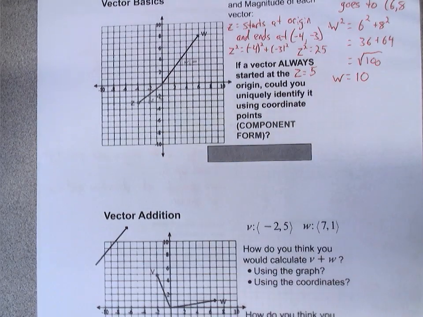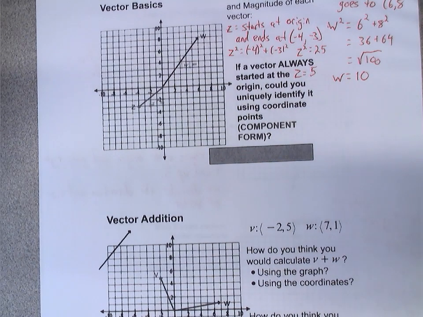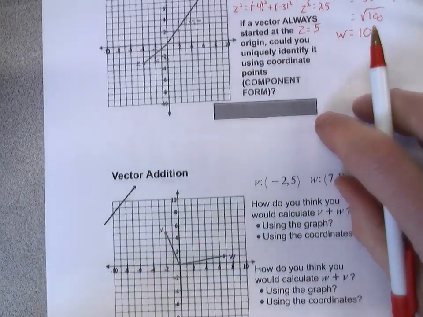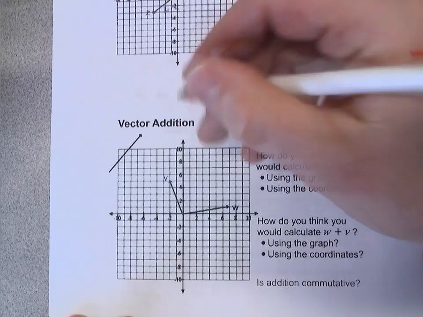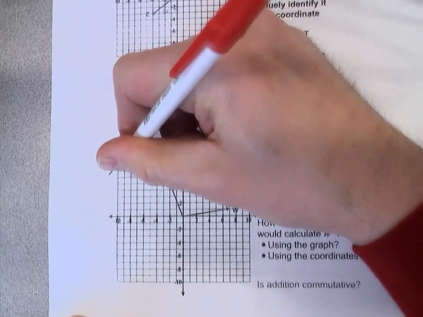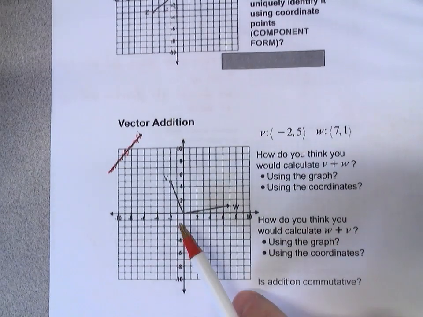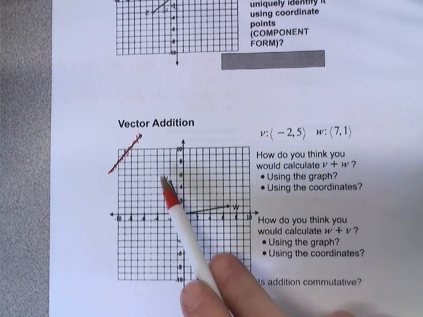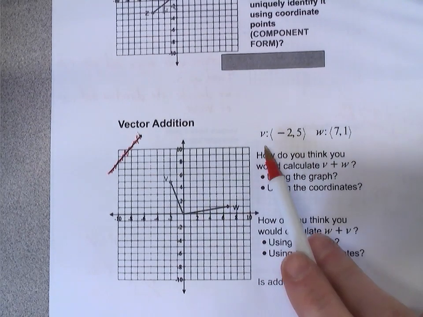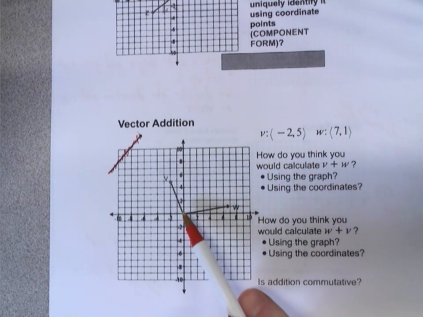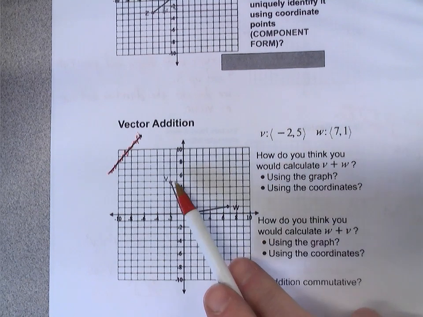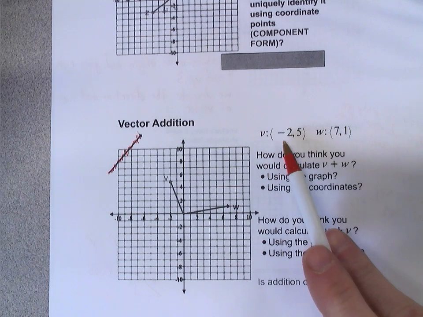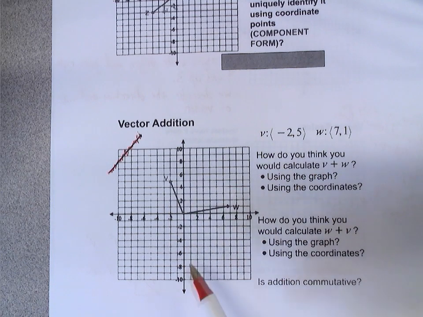Okay, so we're back now with part 3 of lesson 8.1. So now we want to talk about vector addition. First, got to state this, just ignore this line, that's not supposed to be there. All right, so we have two lines. We have vector v and vector w, and they both come from the origin, and their endpoints are listed. Vector v is at -2, 5, and vector w is at 7, 1.